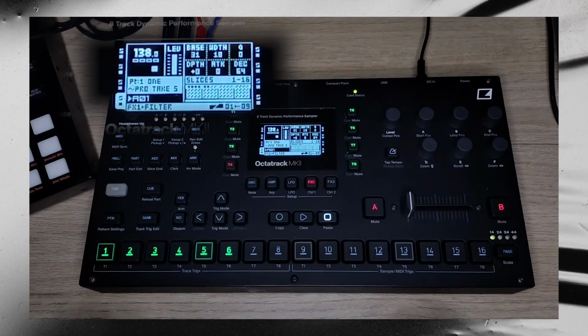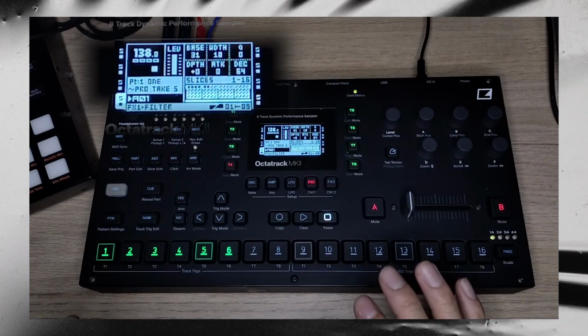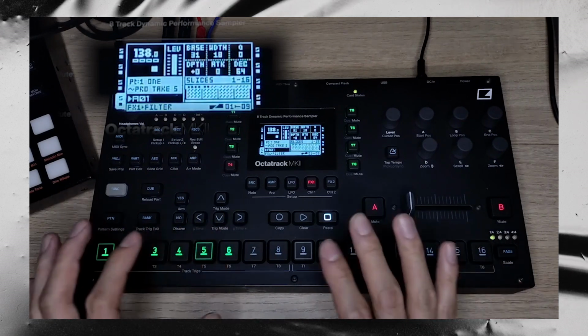Okay, so we are halfway through our beat making of techno here in my Octatrack.